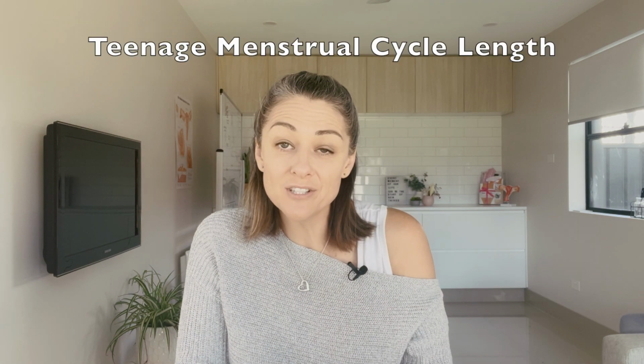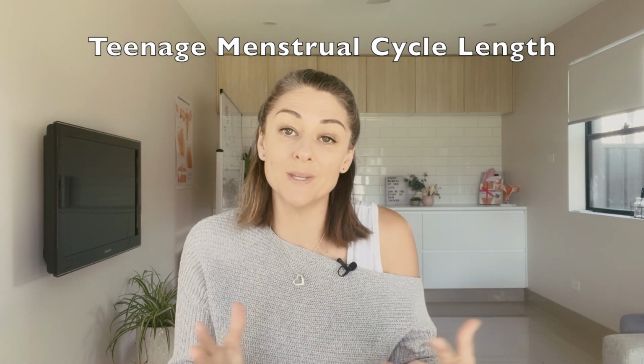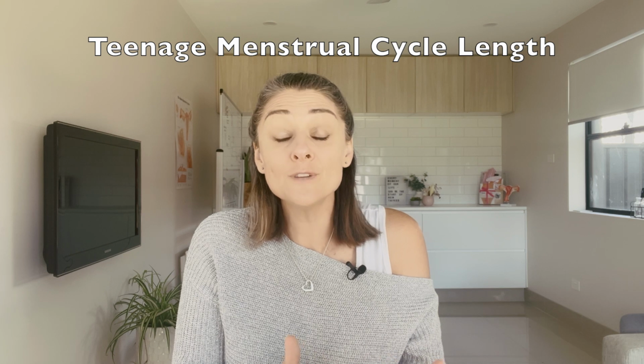Now, for teenagers, the follicular phase, which was the second hormonal event that happens within each menstrual cycle, can be longer because it takes a longer time for ovulation to take place when the hormonal system of teenagers is still maturing. Therefore, a healthy menstrual cycle length can be anywhere from 21 days to 45 days.